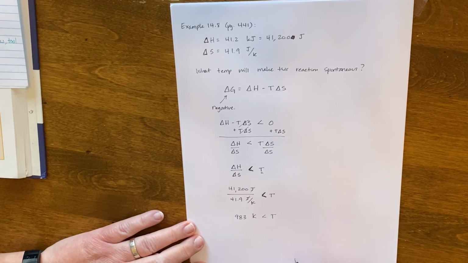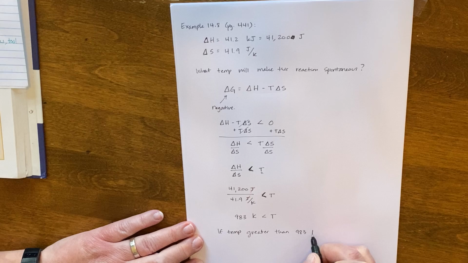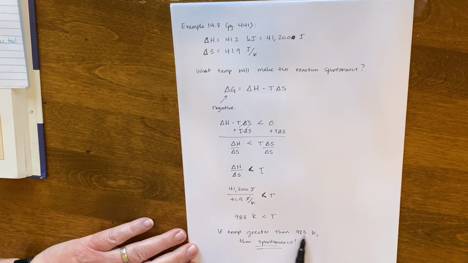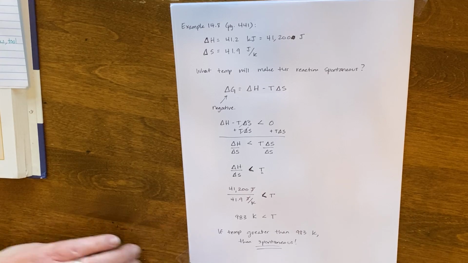less than T. So what this says, if we read it backwards, is that if the temperature is greater than 983 Kelvin, then the reaction is spontaneous. So if we get to a high enough temperature, this reaction will become spontaneous. Okay, hopefully that makes sense to you.